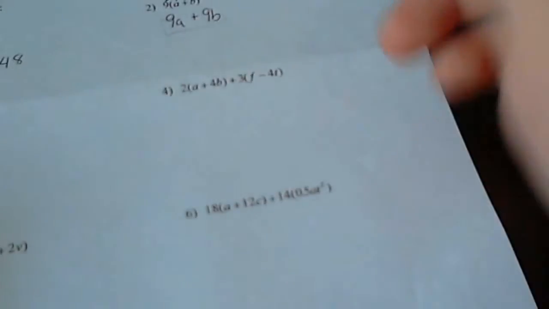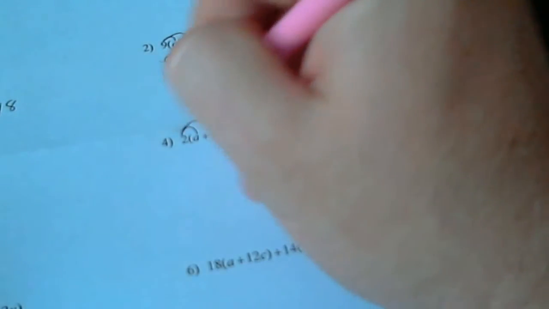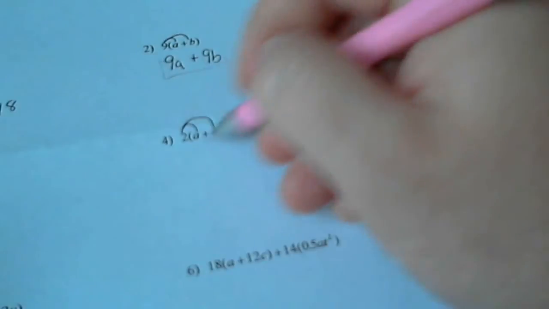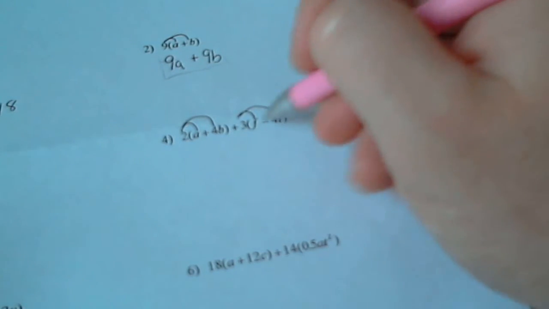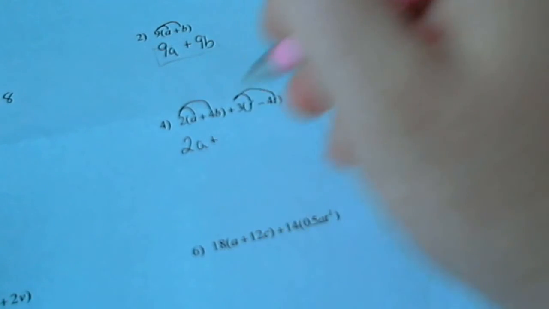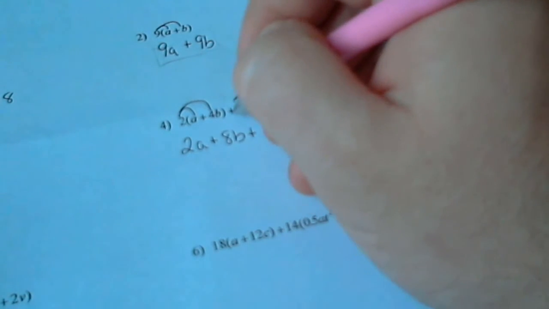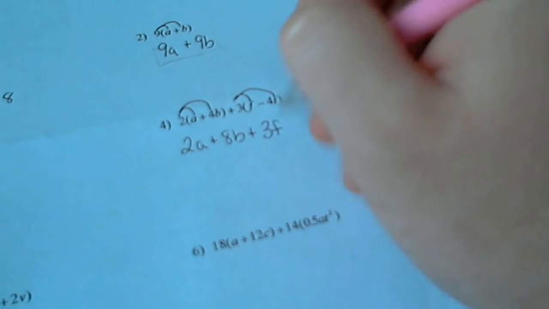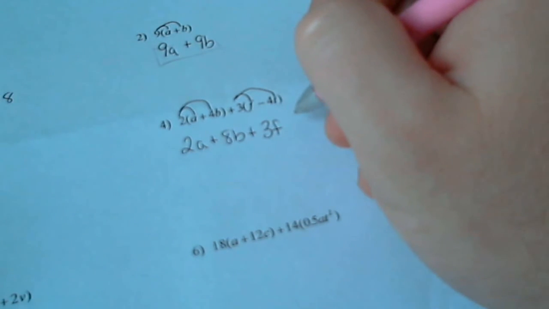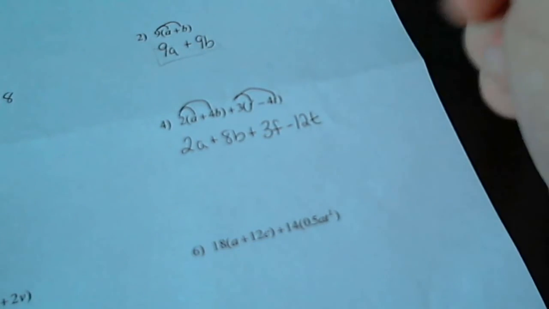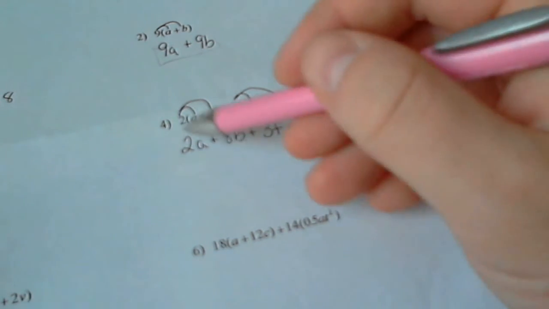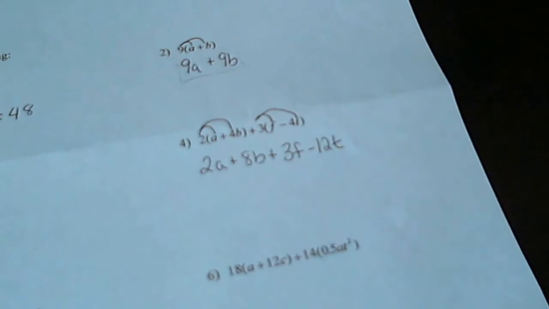Let's try one example of a double distributive property. And the reason I call it a double distributive property is because, well, we have to do it twice here. We have distribution up front and then distribution in the back. So 2 times A, 2A, plus 2 times 4B, that's 8B. Big plus sign, that's this guy right here. 3 times F, 3F, and then 3 times negative 4T, which is negative 12T. A, B, F, and T, no like terms. These don't get added together at all.